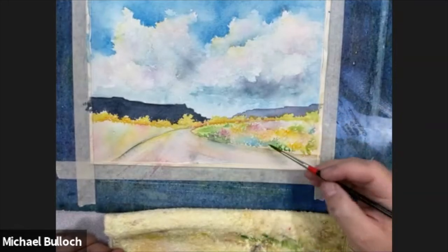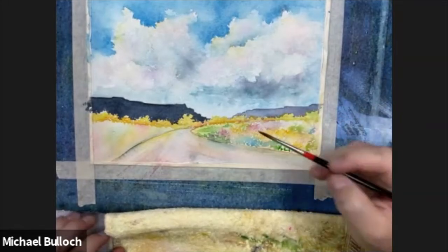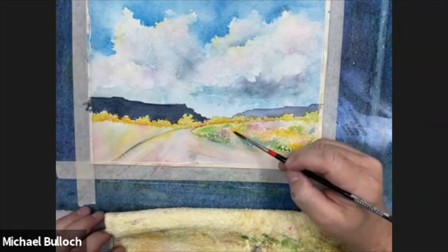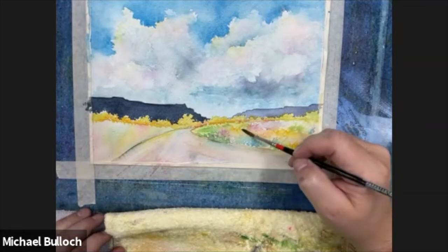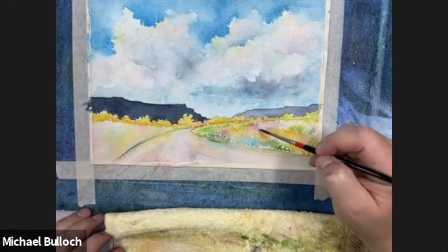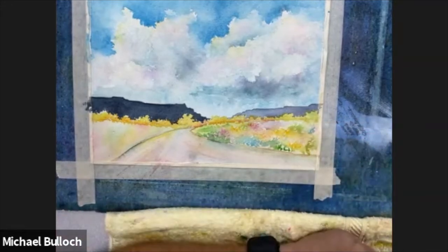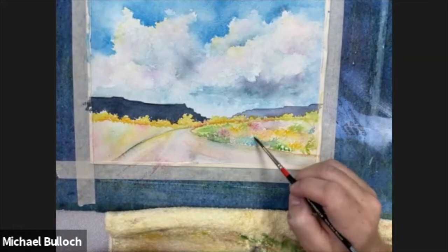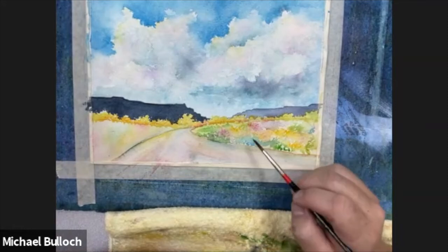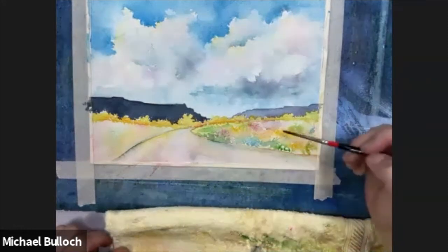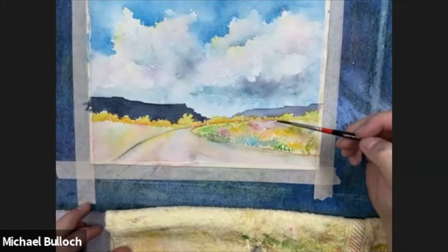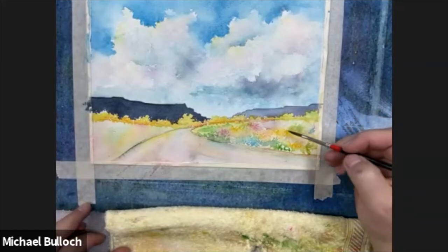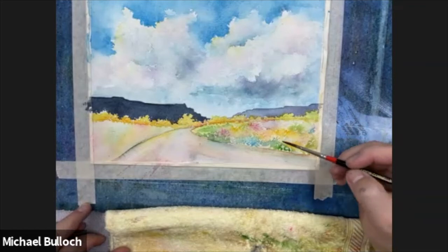But here you can see, if I feel like maybe it needs to blend a little more, maybe it's a little too divided, I can add more water. Even though that's dry, I can come back in and add more water and get it to blend in together and make interesting texture. So maybe I'll soften that edge. I had a whole lot of hard edges there. Maybe I need a few softer edges.